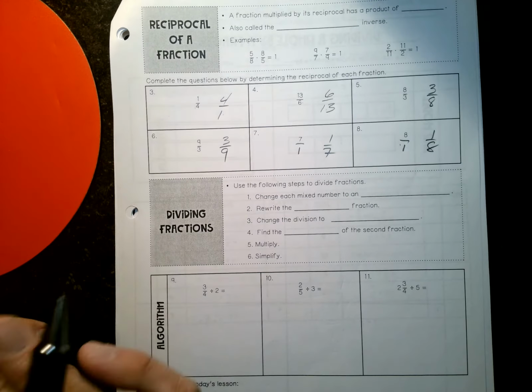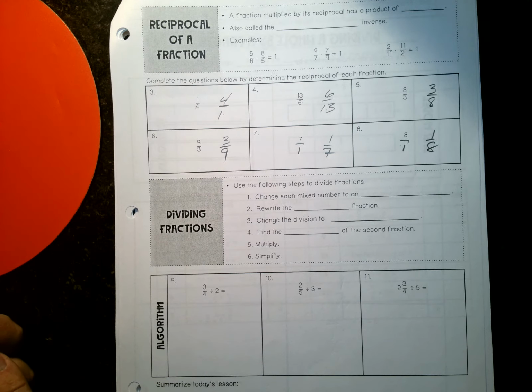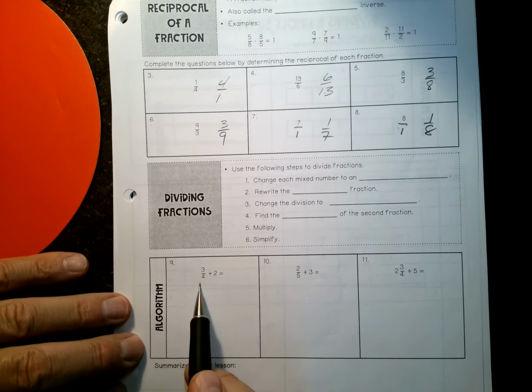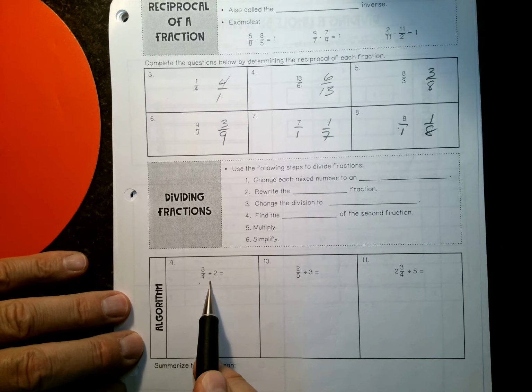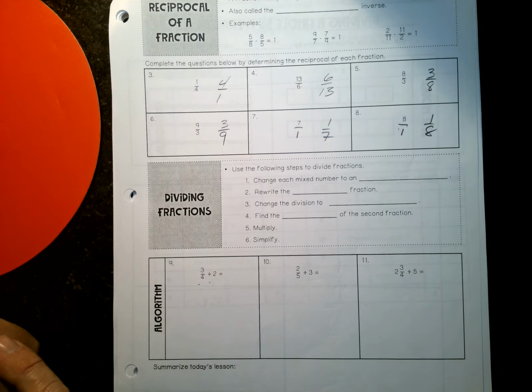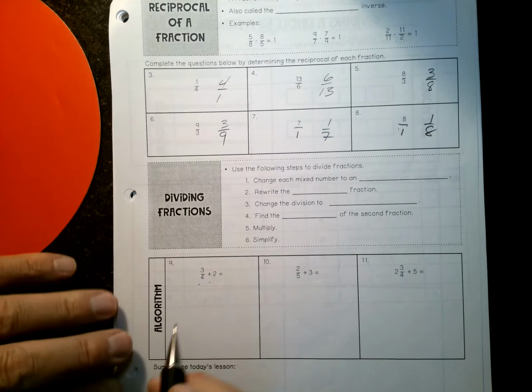Okay, so now, we talked about multiplying on Tuesday. And essentially, when we divide a fraction and a whole number, we're going to multiply it, but we have to do one extra step. We have to reciprocate the second fraction. So let's take a look at this.